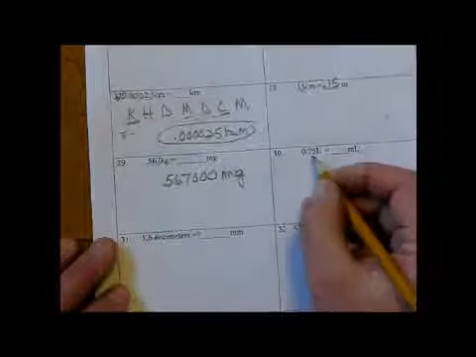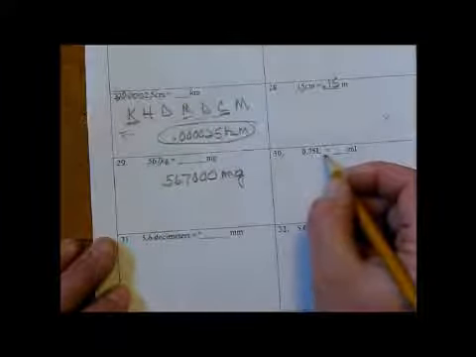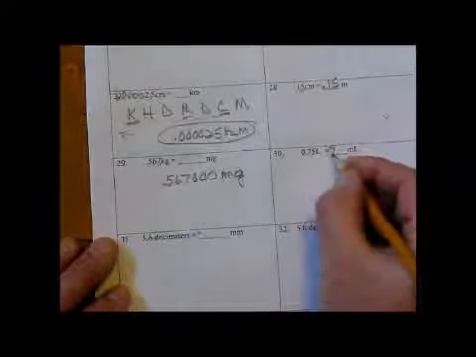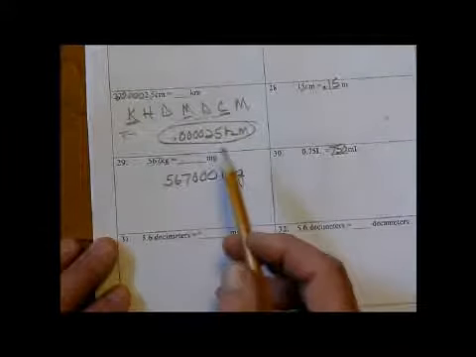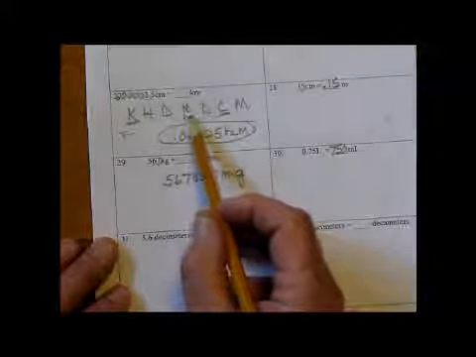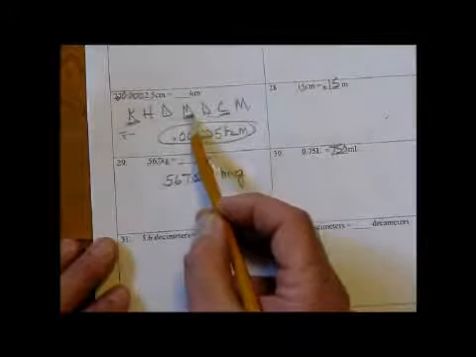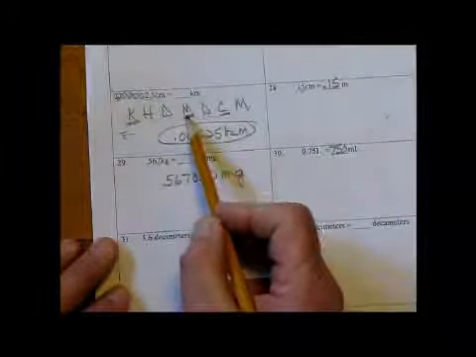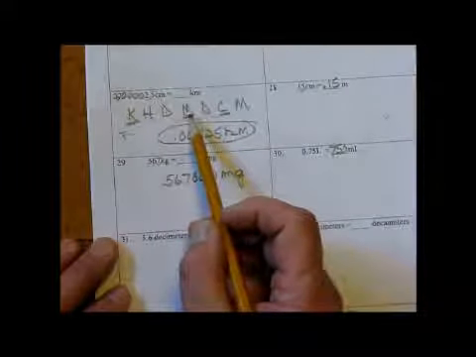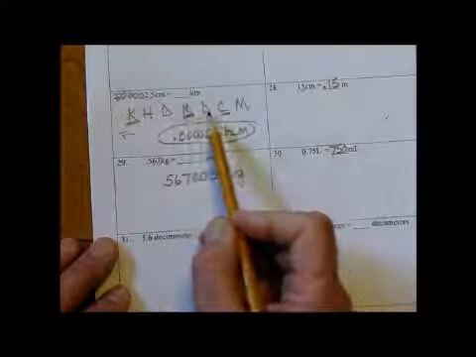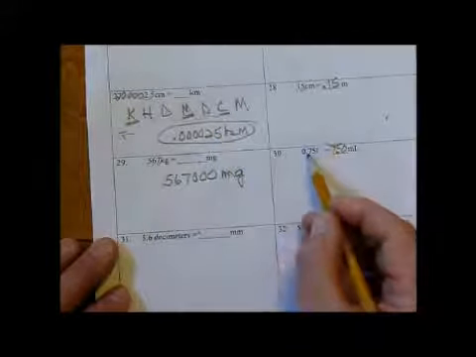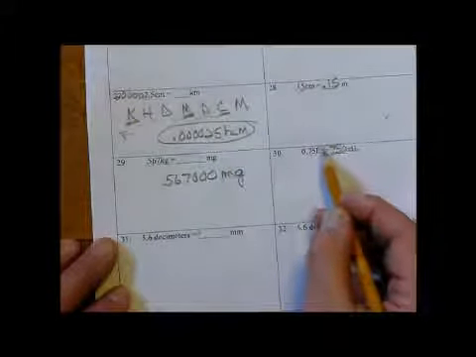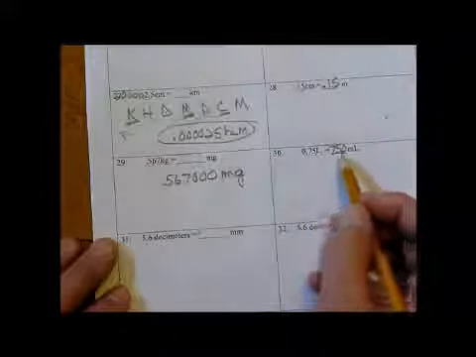Number 30, 0.75 liters is how many milliliters? That's 750. You should probably know that off the top of your head. But if you don't, the meter here includes the base, so it includes liter. And so we're going from this to milliliter. So we're going to move the decimal over 1, 2, 3 to the right. 1, 2, and then a 0, 3 to the right, and we get 750 milliliters.